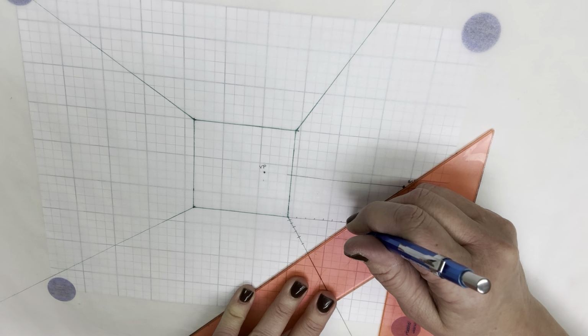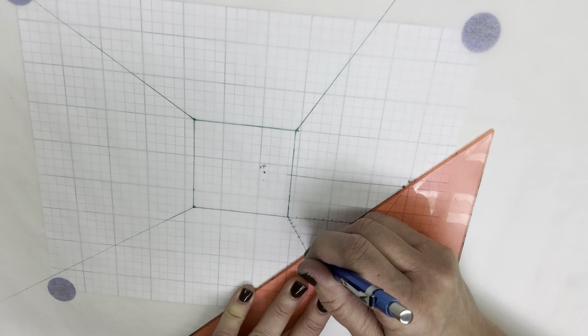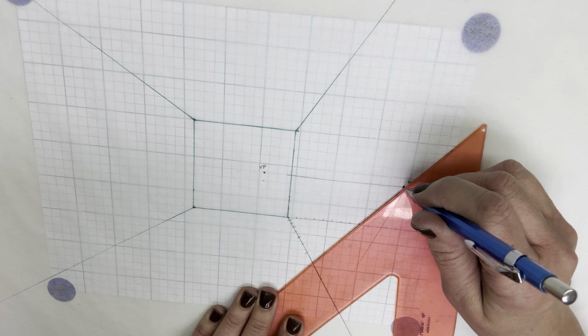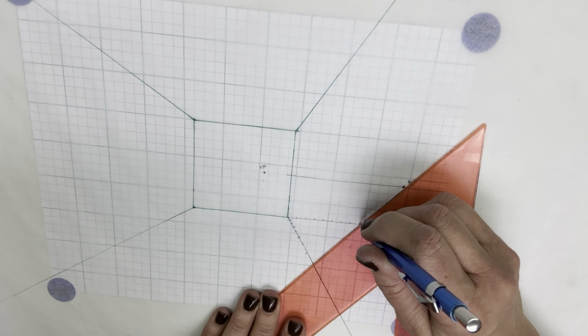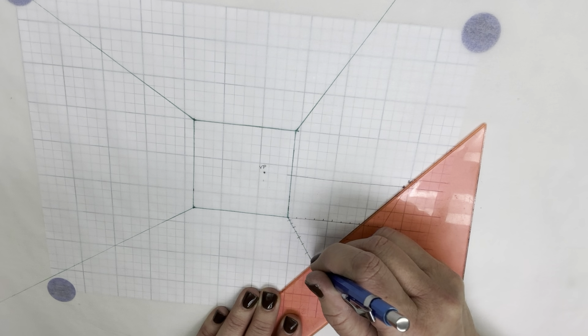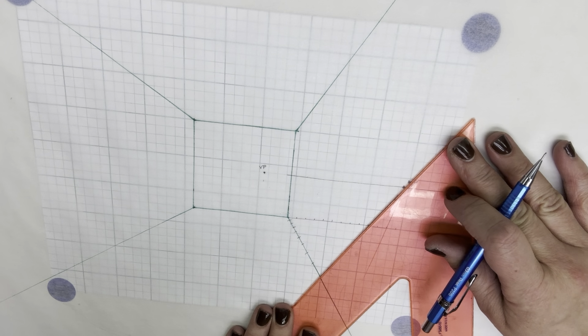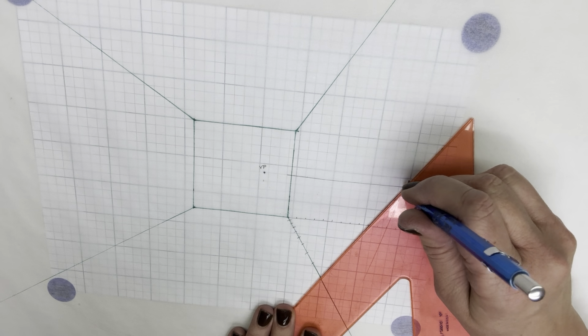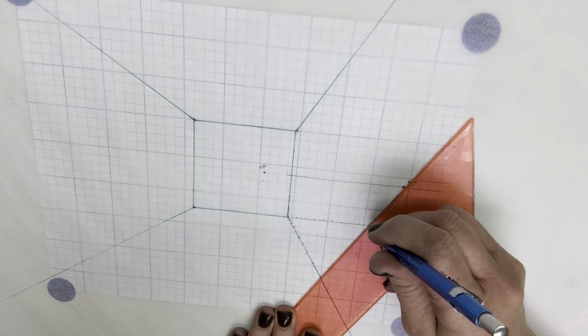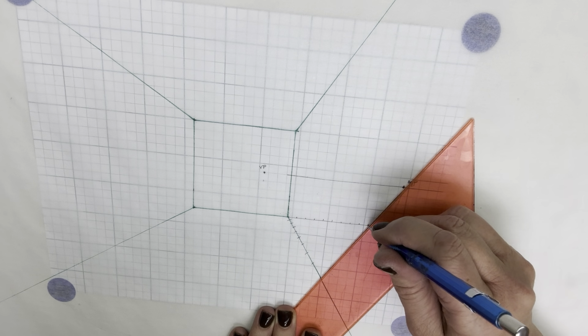Oops, gotta pull it down a little bit. Through the middle, like so. Then we've got through the middle of my mark, through the middle, here we are, through the middle, yep.